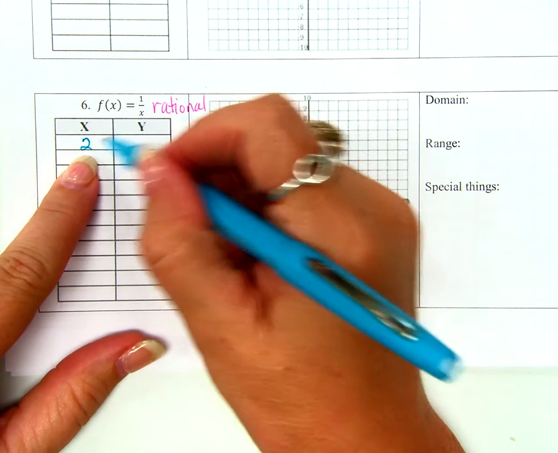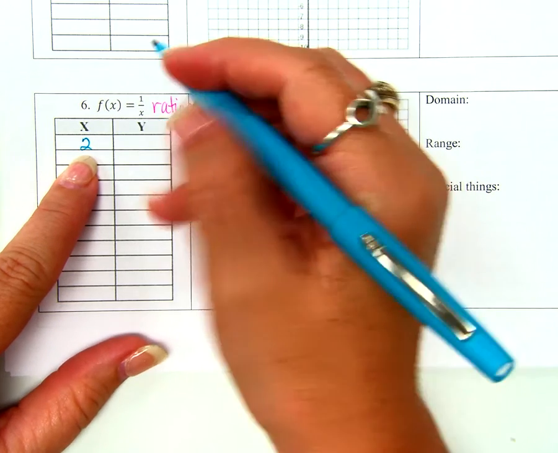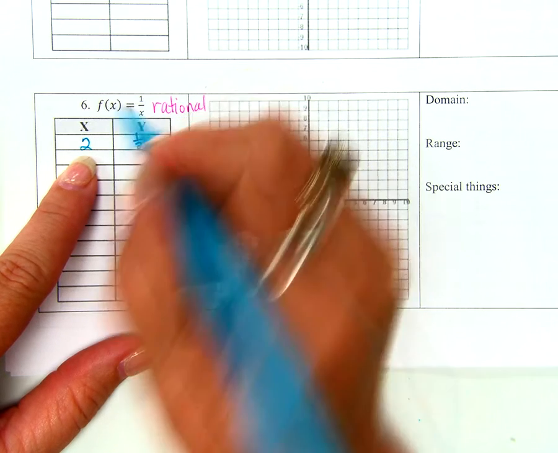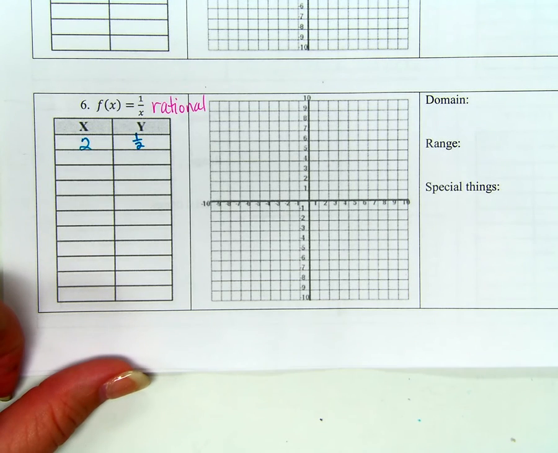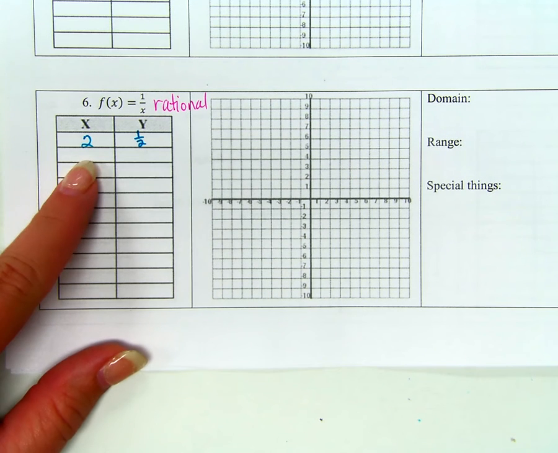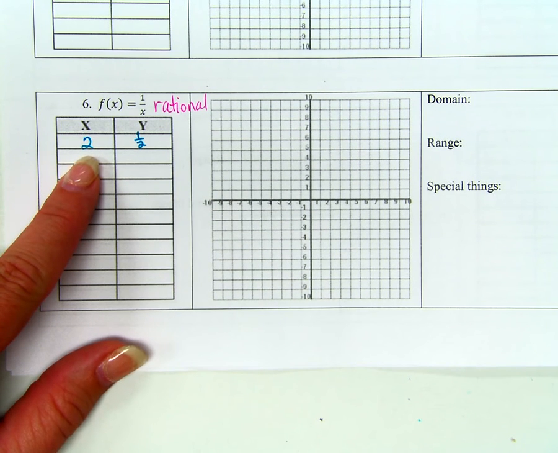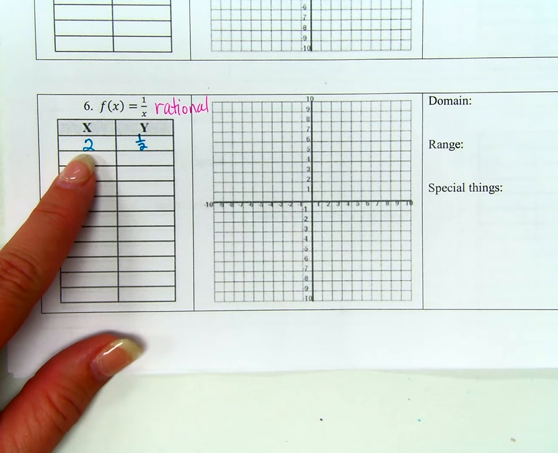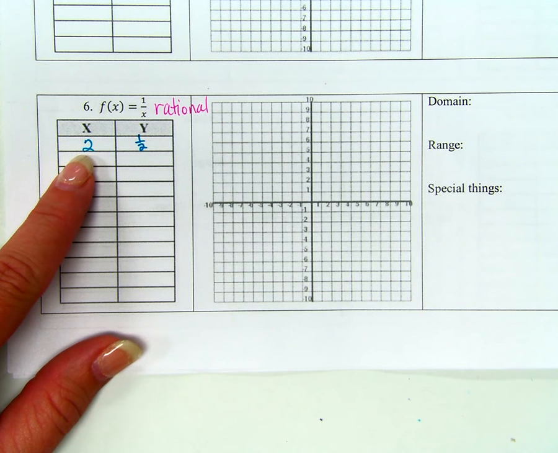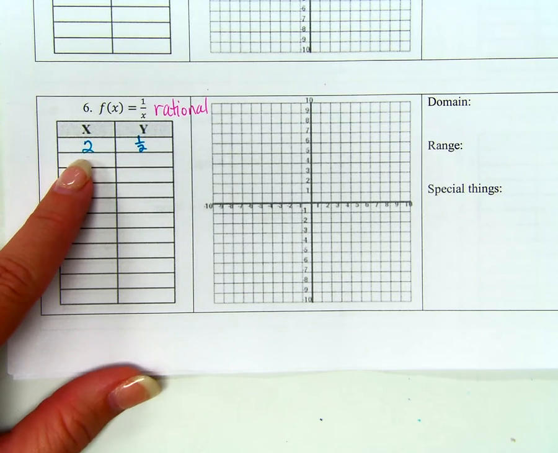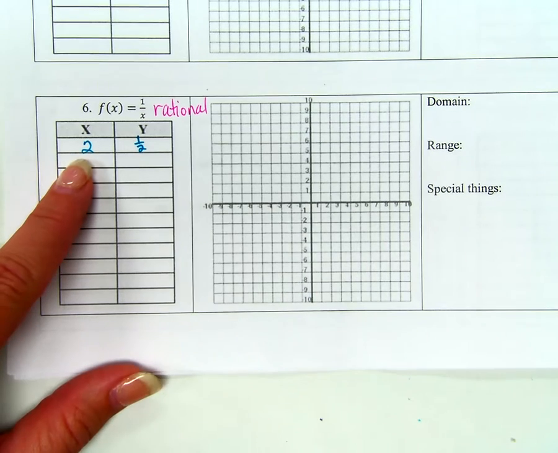If I put a 2 in for x, what is this going to become? 1/2. So I'm going to get fractions. You know that, right? You got to be okay with that for a little while. Okay? Why did I choose 2 first? Because I like that number. It's a nice number. And I knew that if I put in a 2, it's a 1/2, and I can graph 1/2 pretty okay. Right?